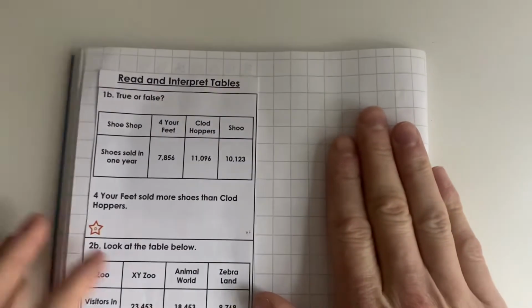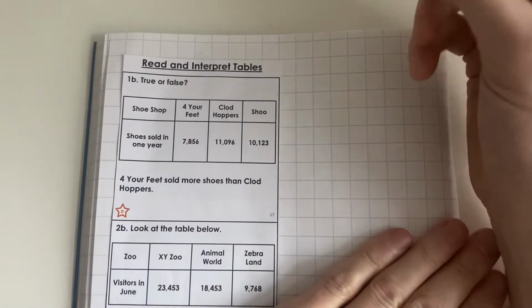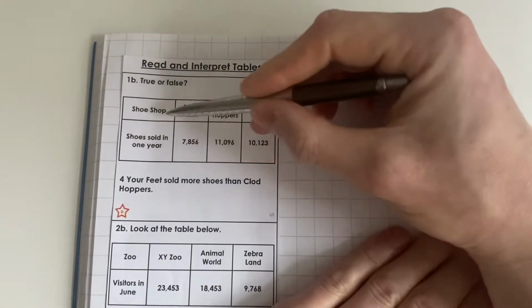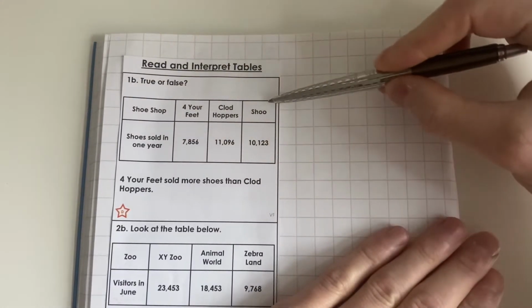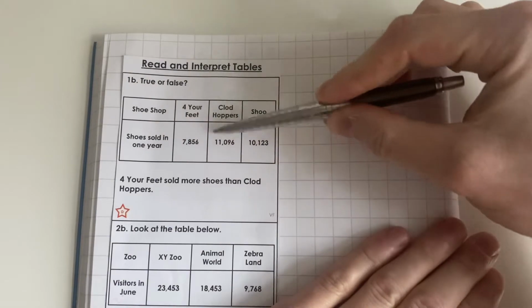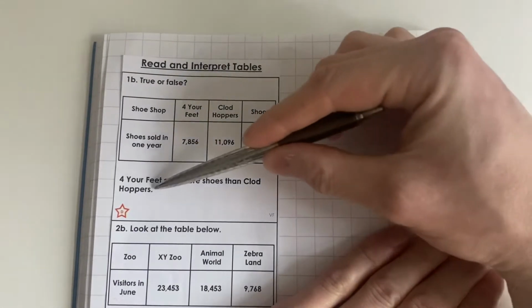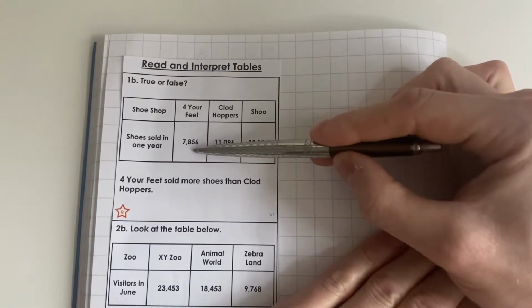Today, children, we will be reading and interpreting tables and answering questions through Varied Fluency. So our first question says true or false. This is our table here. We've got the shoe shop, 3 different types of shoe shop, and the amount of shoes sold in 1 year. For Your Feet sold more shoes than Clodhoppers. True or false?